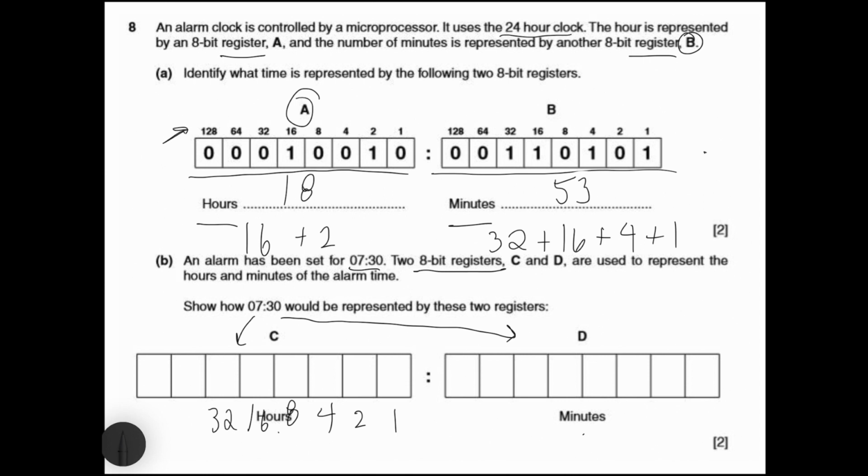So the biggest number that can fit into 7 of these is 4. So we're going to do 1, and then 7 minus 4 equals 3. So we're going to go to the next one, and we're going to do 3 minus 2 equals 1, and then this one right here. And we're just going to have a bunch of zeros because this is 8 bits. So that's going to represent 7.